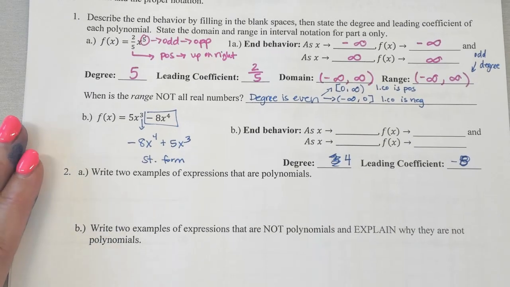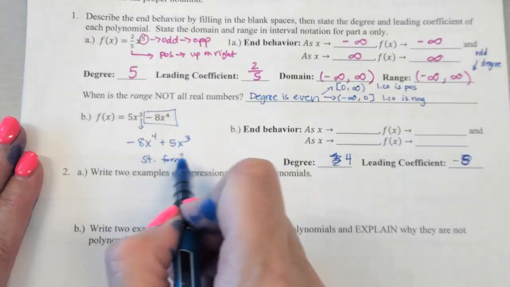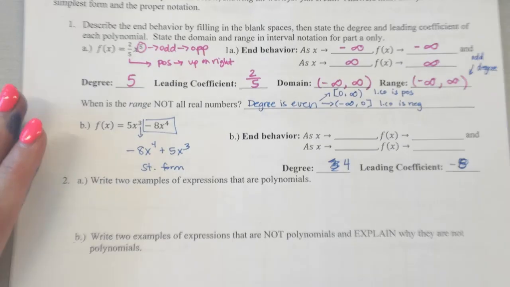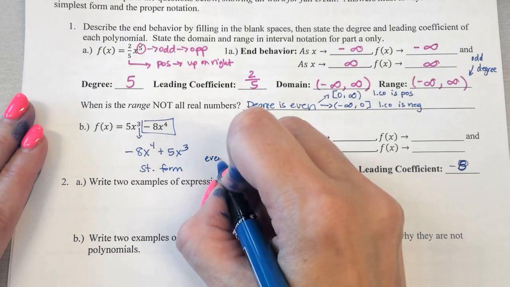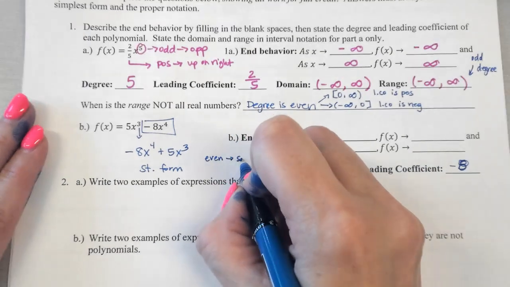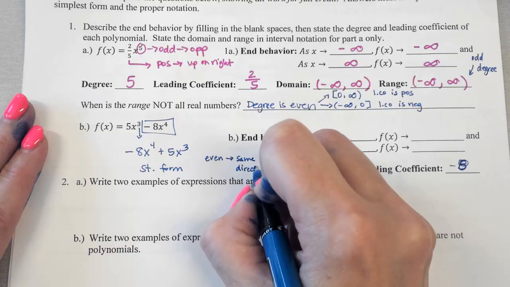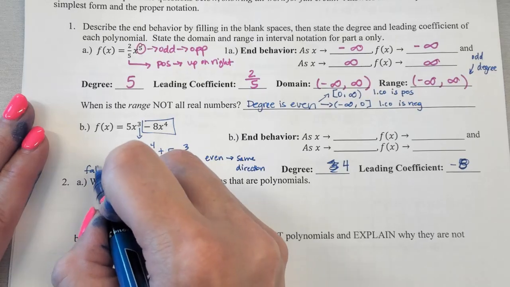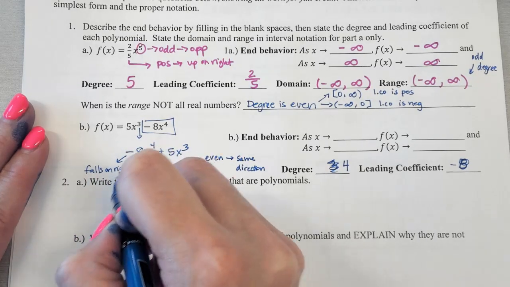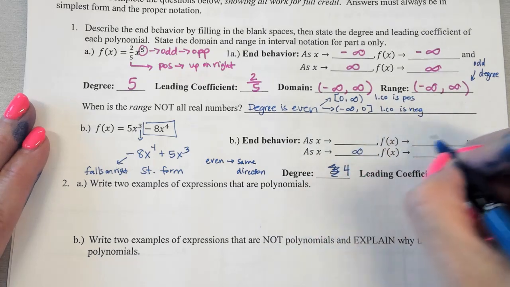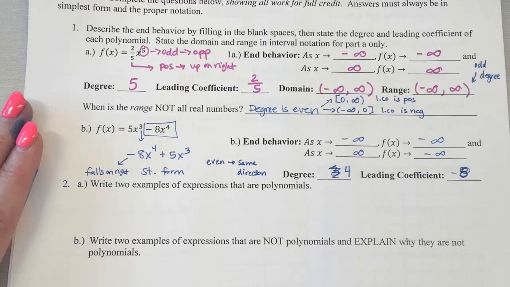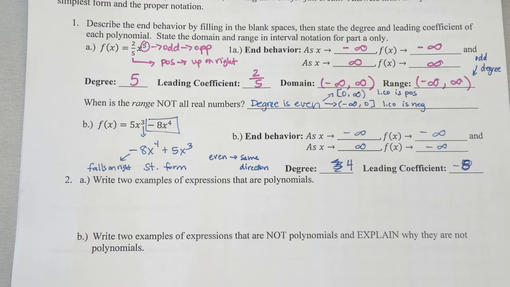Okay, sometimes it's tricky, right? We get going and we're like, oh, this comes first. So we have to make sure that we're looking at those values. All right, and now that we have that, if your degree is even, they go in the same direction at the end. And if it's negative, it's going to fall on the right. So if it falls on the right, as x goes to infinity, f of x goes to negative infinity, and on the left, it will also go to negative infinity. Did the auto order get you guys, or do you remember?